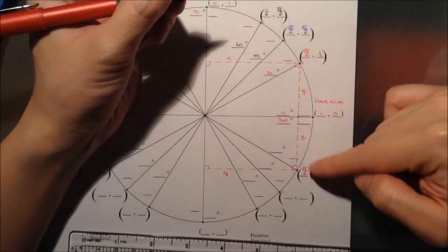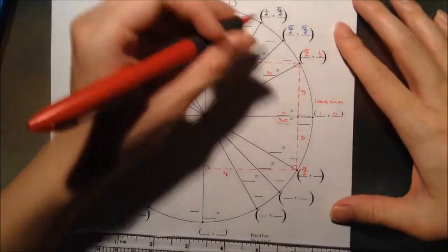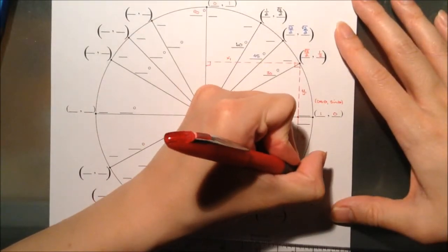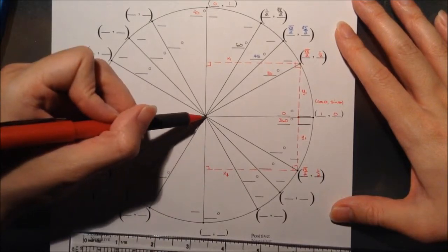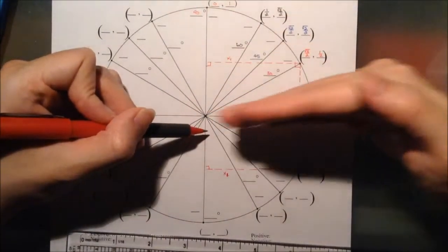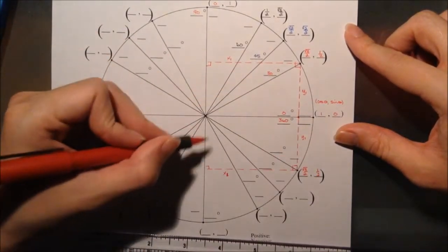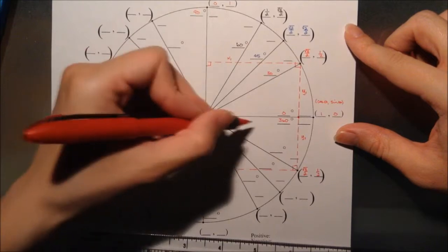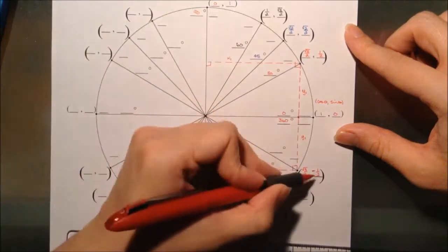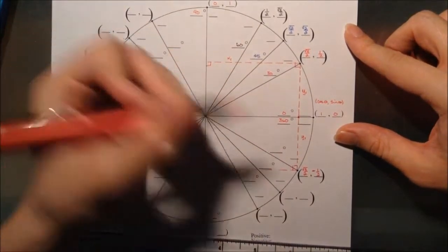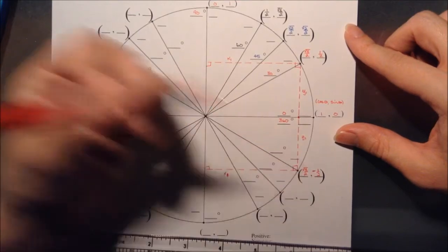So if this is a vertical distance of y1, then I can safely say that the y-coordinate is 1/2. But keep in mind, we're in quadrant 4, meaning that the y values below the x-axis are negative. So instead of just positive 1/2, since we're dealing with y values below the x-axis, we have negative y values. So this is negative 1/2. So the coordinate is square root of 3 over 2, comma, negative 1/2.